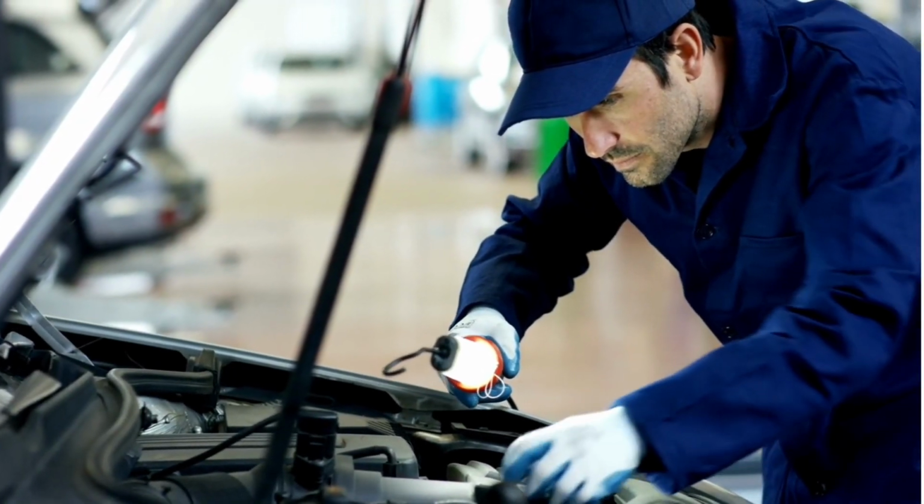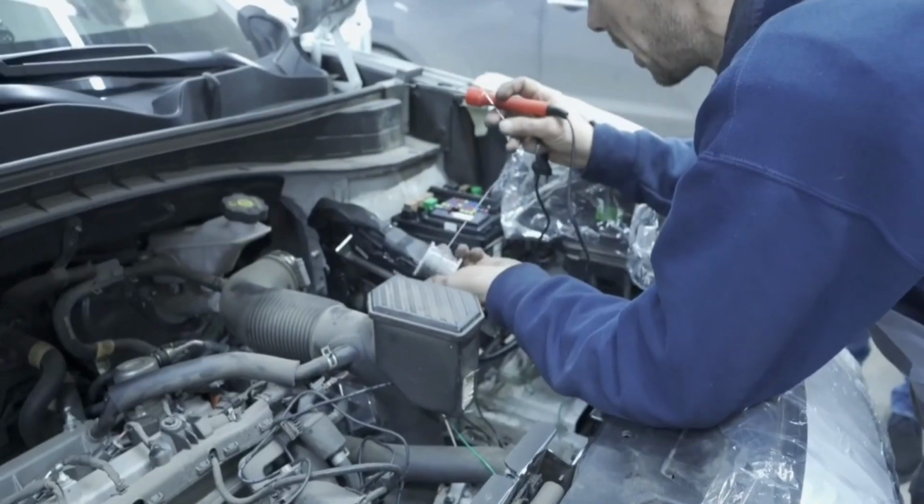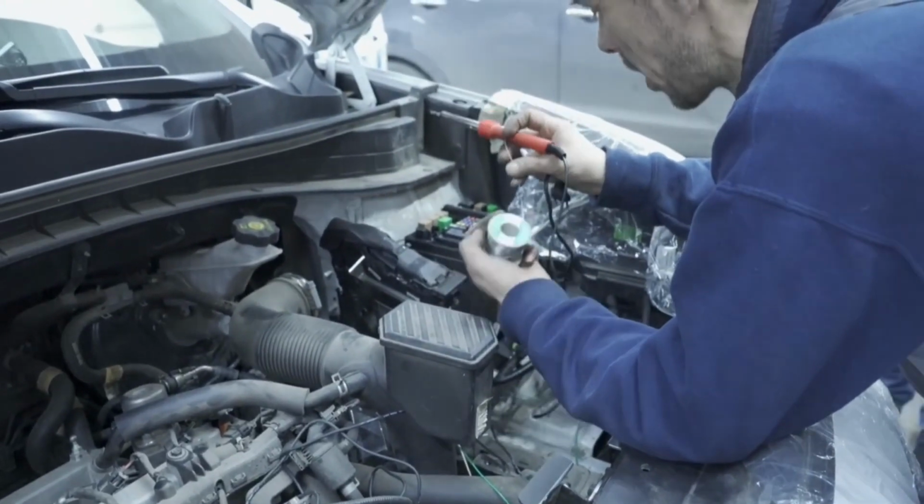Perform a visual inspection for frayed, burnt, or corroded wires. Use a wiring diagram to test continuity and voltage in the solenoid circuit. Clean or replace corroded connectors.